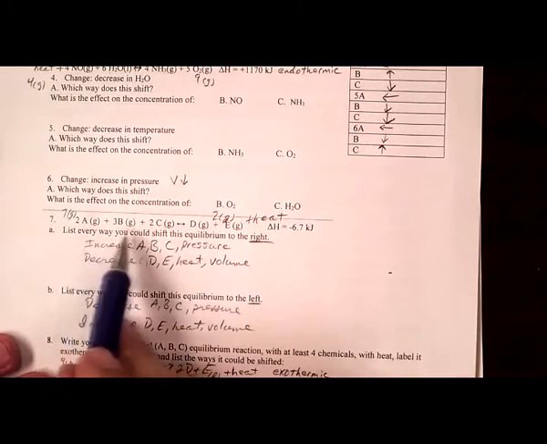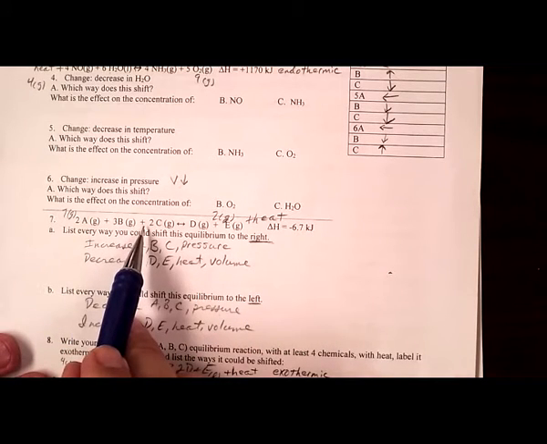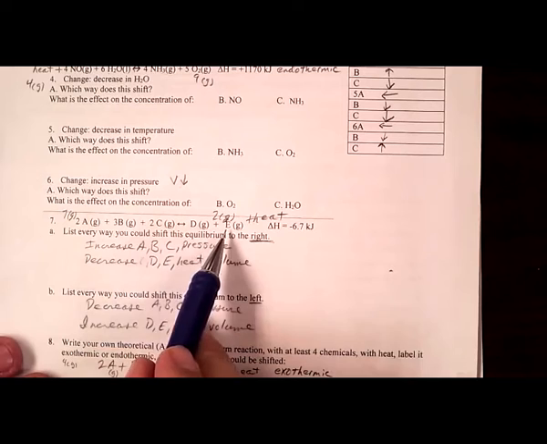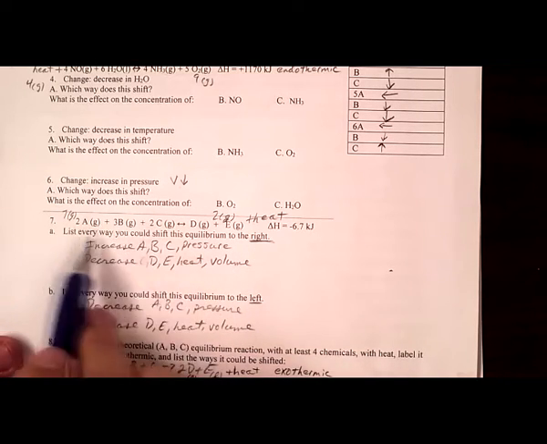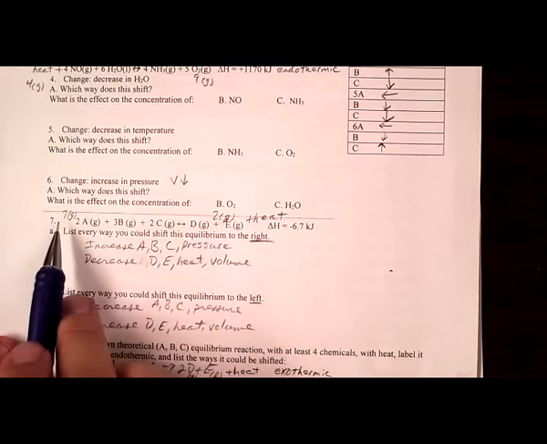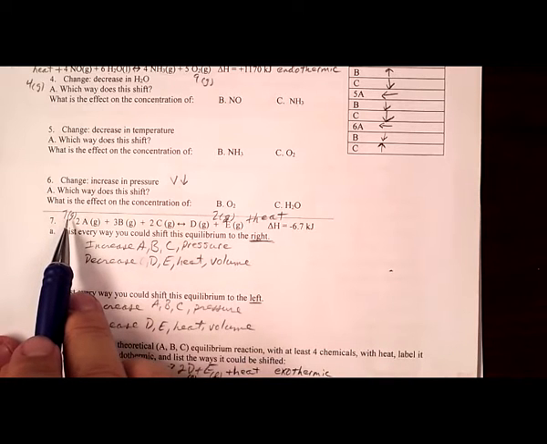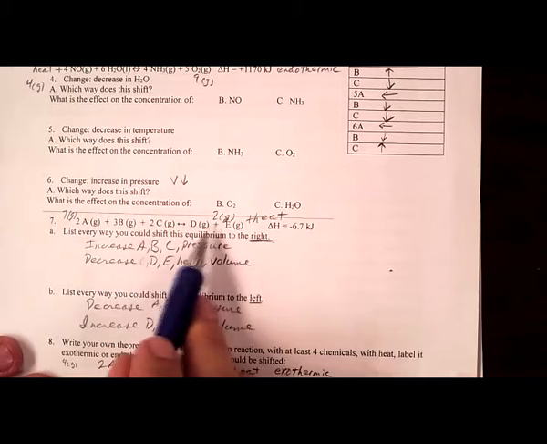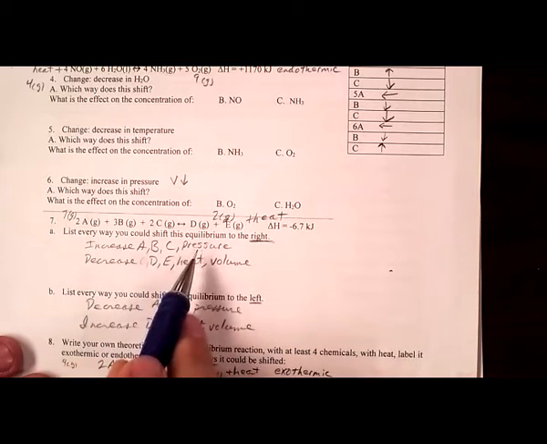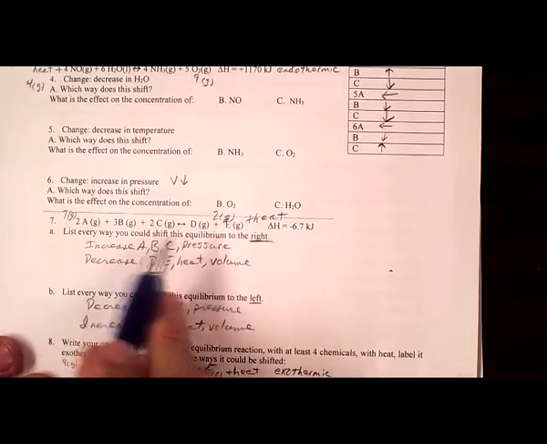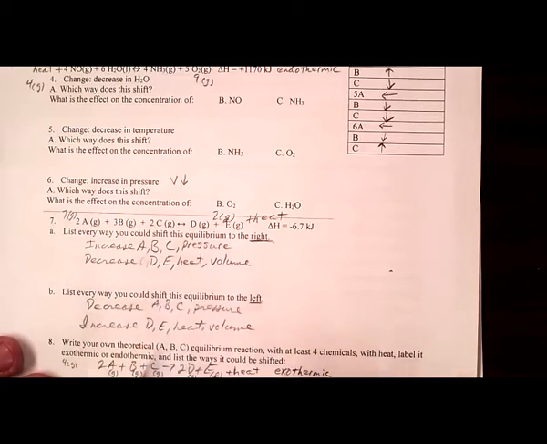So since this has more gas molecules, what I want to do to make this be the strong side and that the weaker side is I want to squeeze these down so that I'm helping this side more than that side, because it's a tougher job to get 7 gas molecules to meet in one spot to react than it is with 2. And if I squeeze it down, I decrease the volume, which is increasing the pressure, I will make this the strong side and that the weak side.